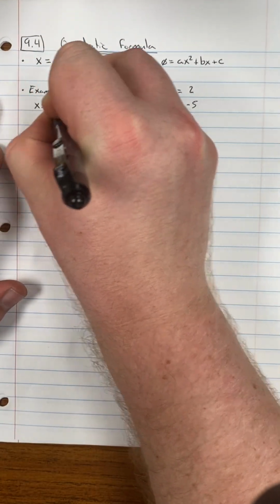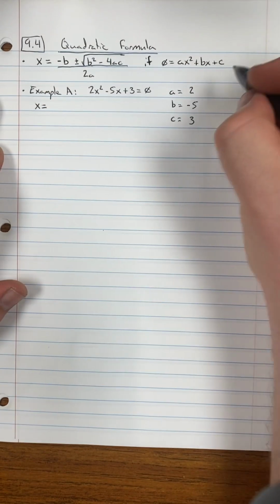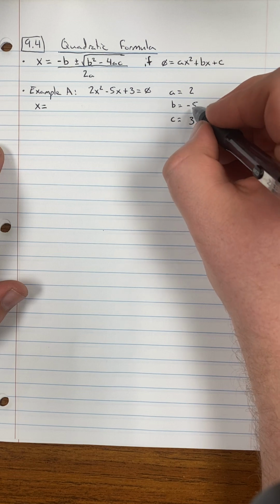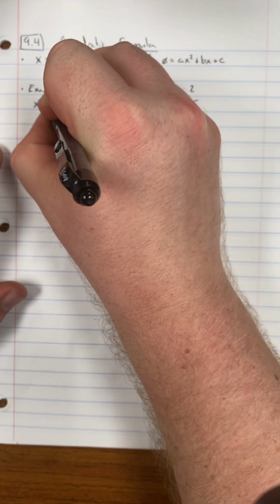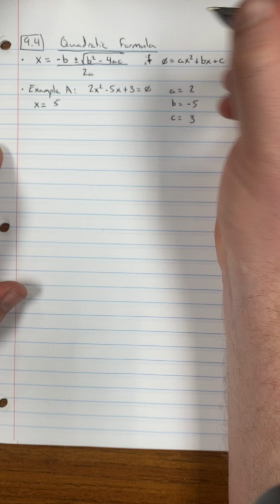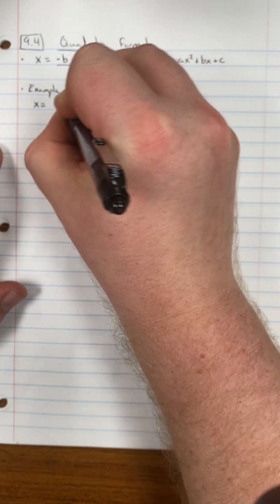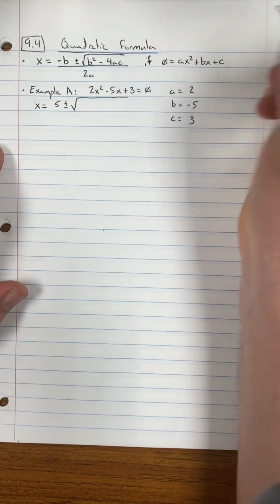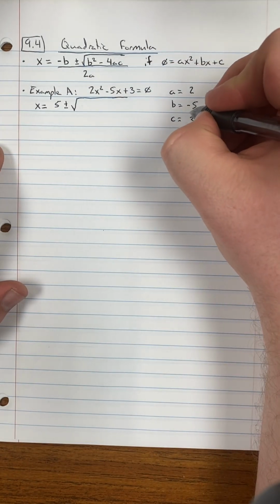So let's start. X is equal to negative b. Okay, so I already have a negative. So if I already have a negative, it needs to be a positive. So I'm going to use a positive 5 here, plus or minus the square root of, okay, now I'm going to take my b value again.